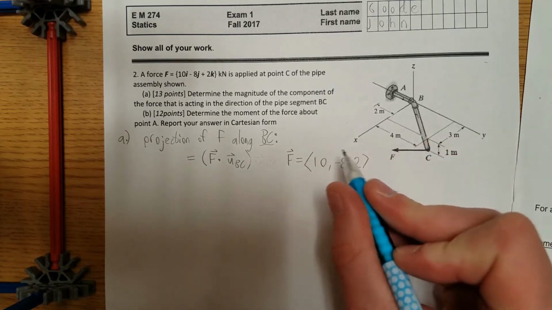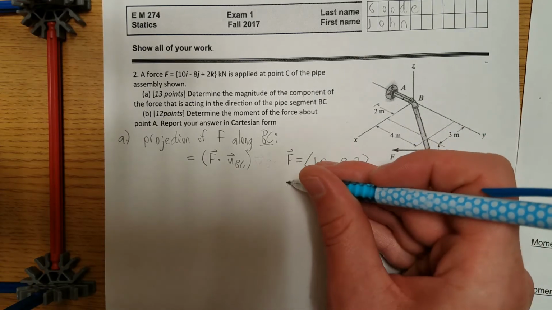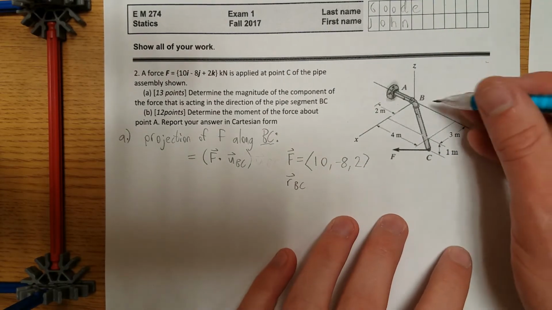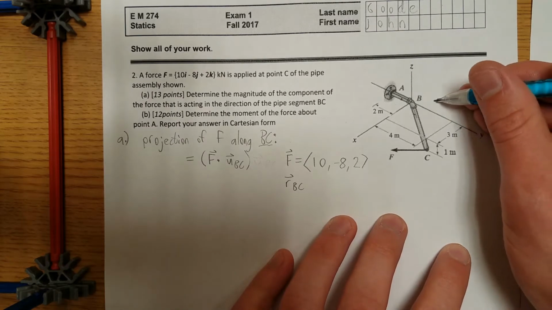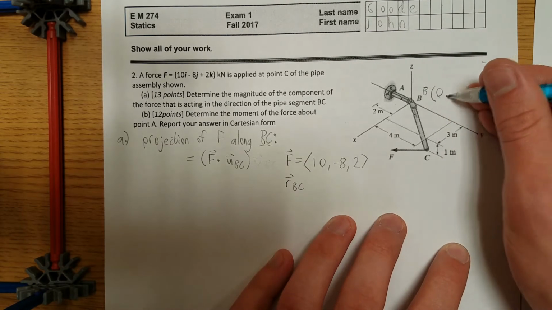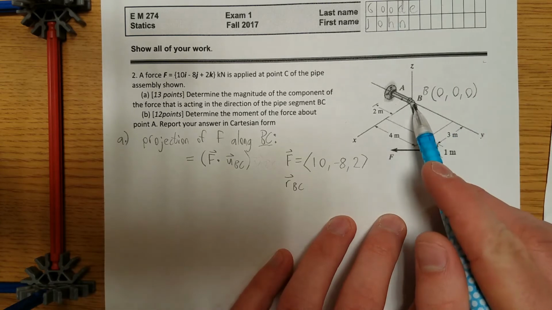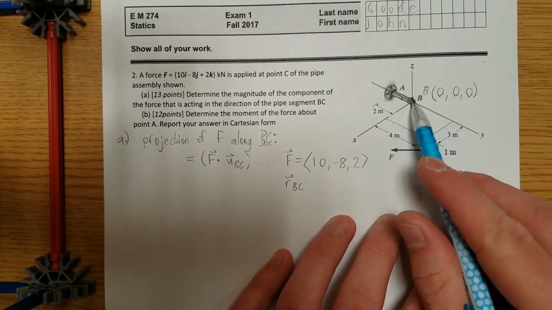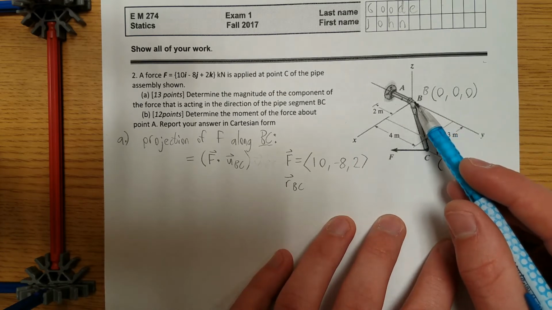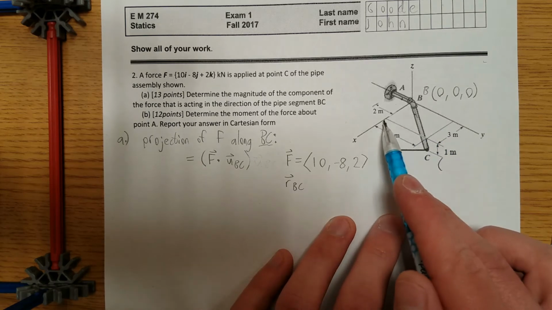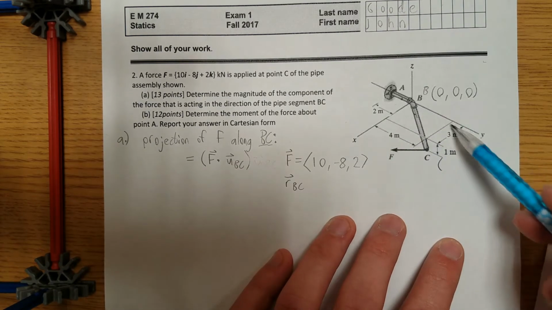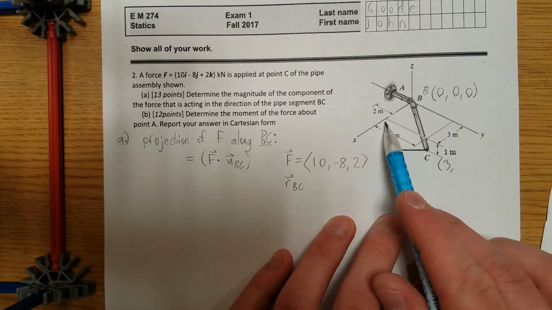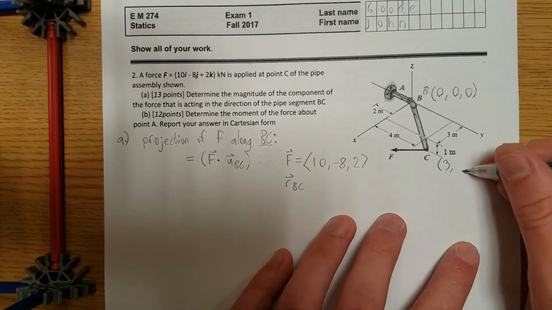Now we want uBC. So what we need to do first is find the vector rBC. From here, we want to take a look at this graph and find that the point B is 0, 0, 0. It's right here on the origin, so that'd be 0. And then we need the point of C. If we look at C in the x direction, it'll be over 3 meters. In the y direction, it'll be over 4 meters.